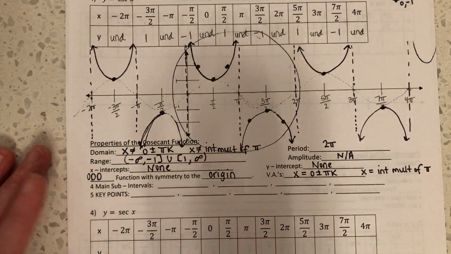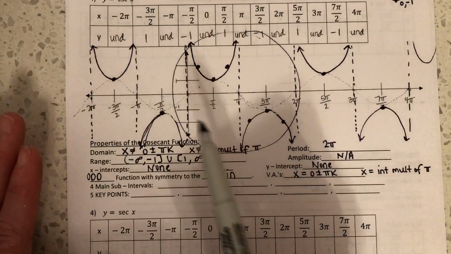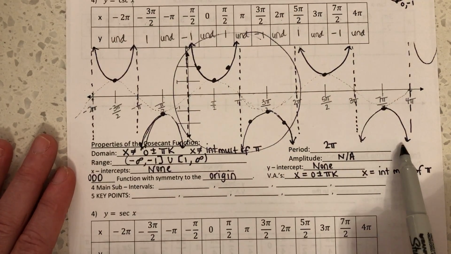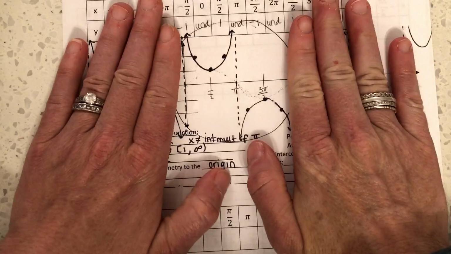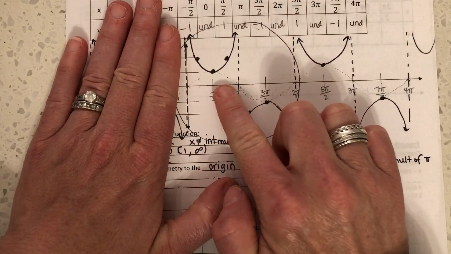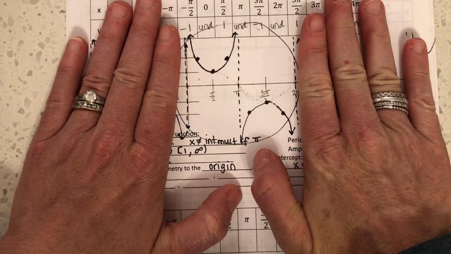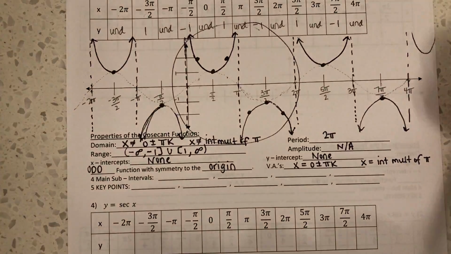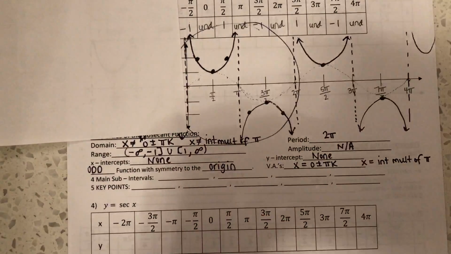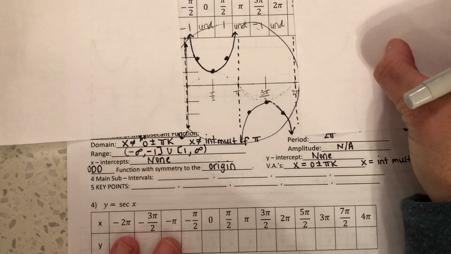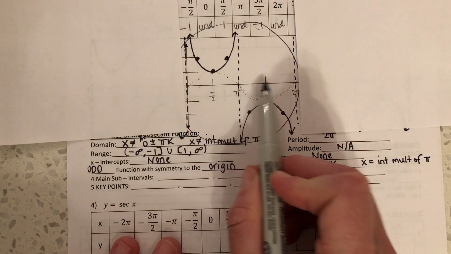All right, 4 subintervals, just like sine. We took his period 2 pi, we divided it by 4, which is pi over 2. So we create 4 subintervals on one cycle. 1, 2, 3, 4 subintervals live on his first cycle. So let me just cover that up. So look at the one cycle only. So you have, like I said, 1, 2, 3, 4 subintervals.